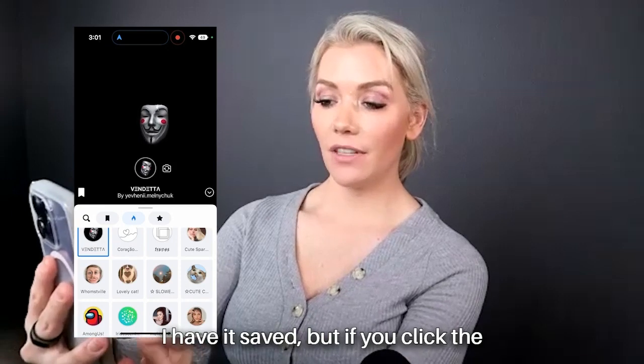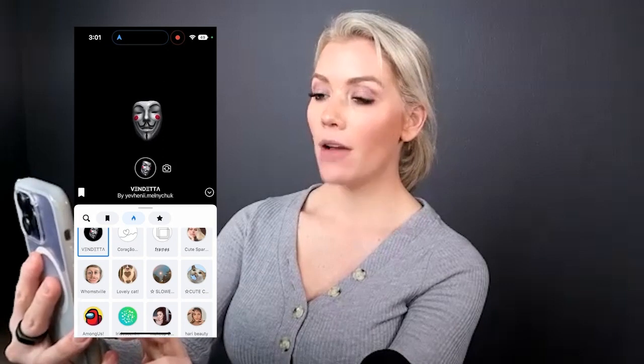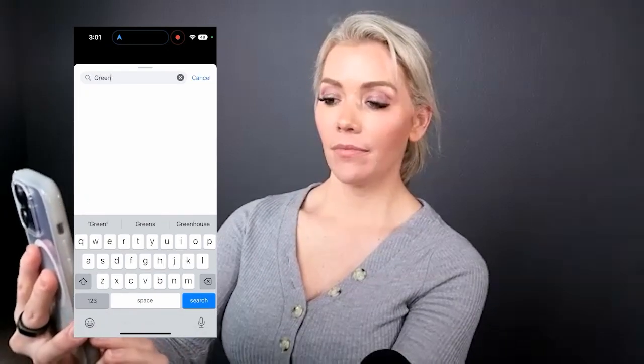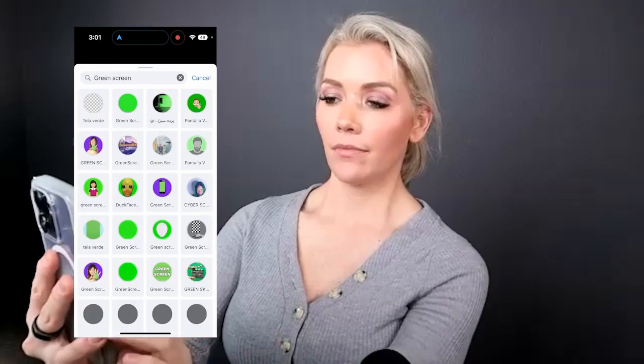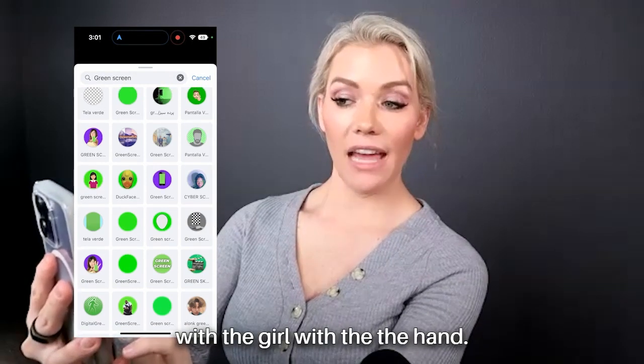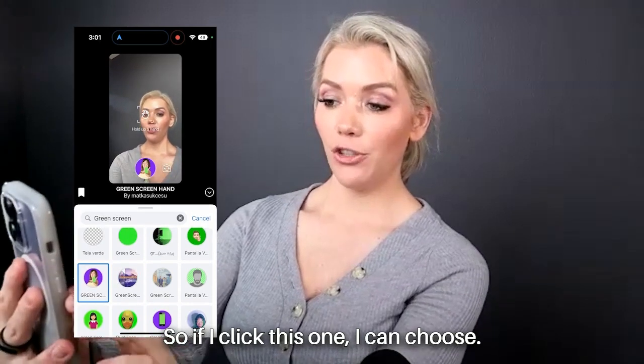I have it saved, but if you click the little magnifying glass, oh wow, that's scary. Click the magnifying glass and type in green screen. And let's say, see this cool one with the girl with the hand? So if I click this one, I can choose.